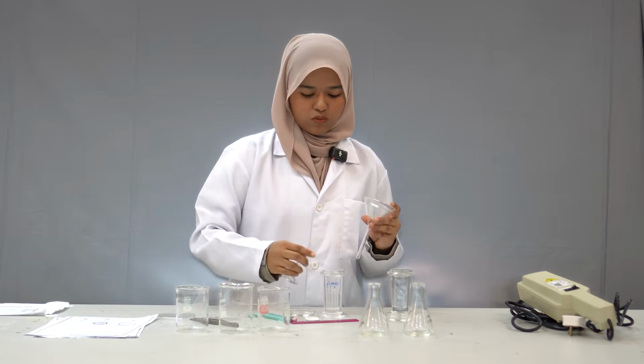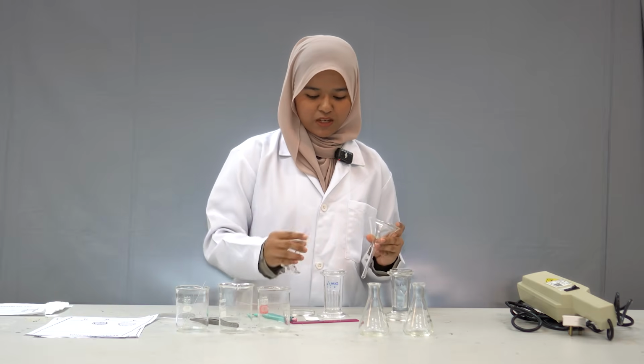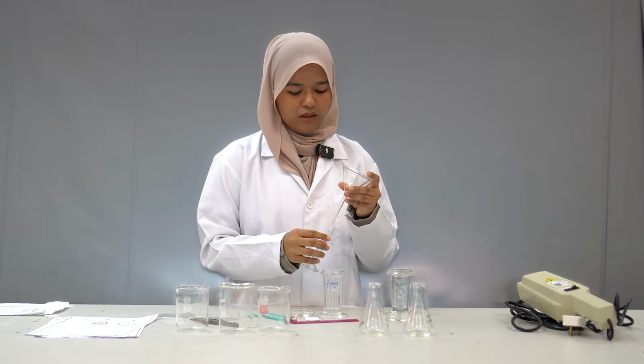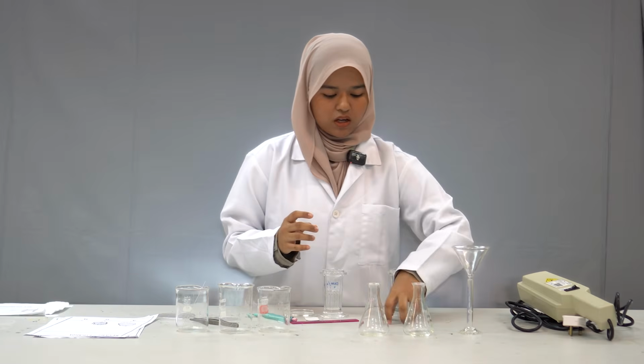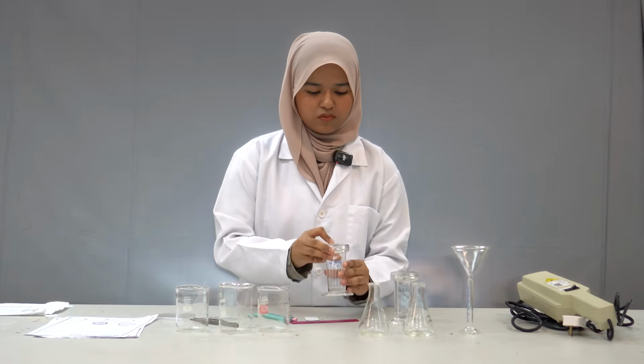Then this is put in each developing chamber. We do the same for the other chamber. Don't forget to close the chamber lid so that the solution will not evaporate into the air.